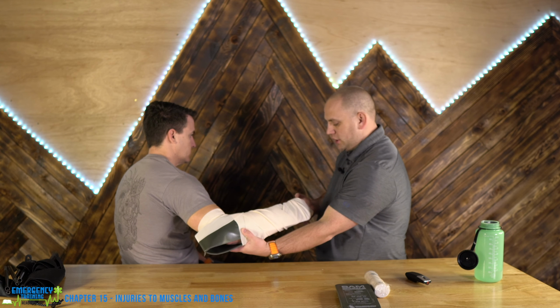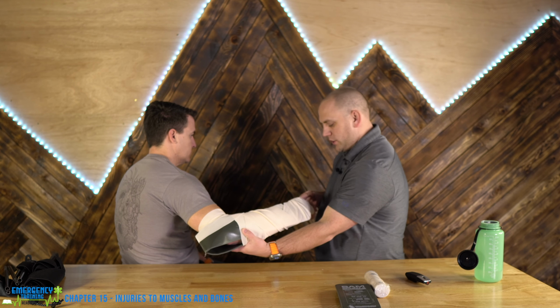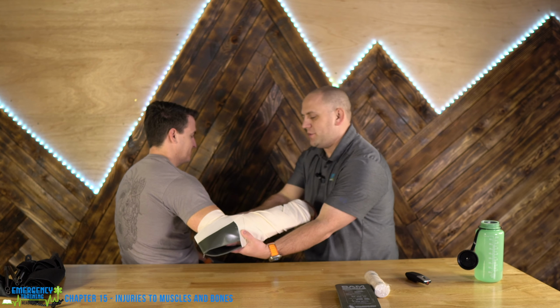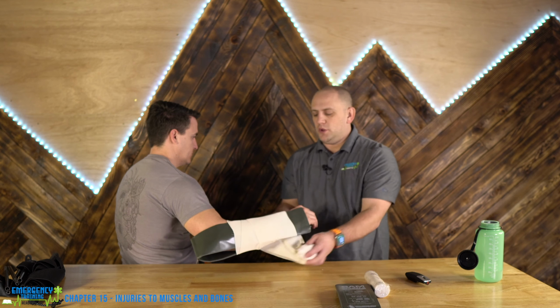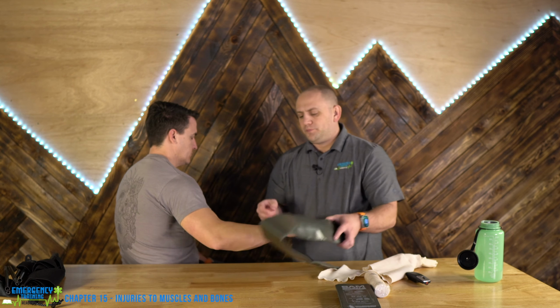So I'm making sure, can you wiggle your fingers? He can still wiggle his fingers. Can you tell which finger I'm touching? He can tell which finger I'm touching. So we're going to assess that every time we do a splint. So that would be if we are splinting a forearm.